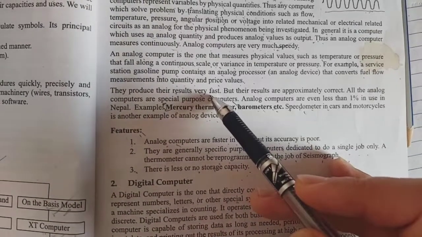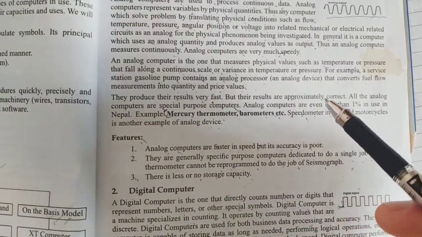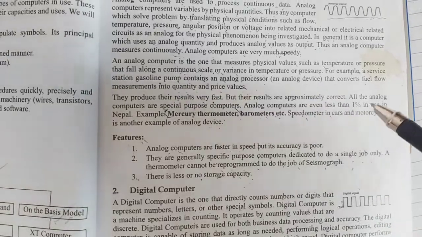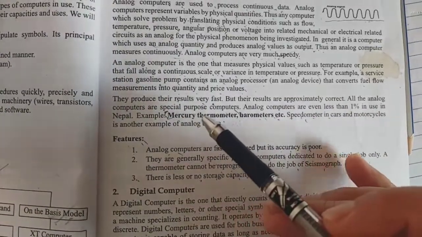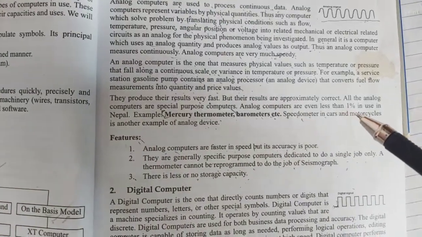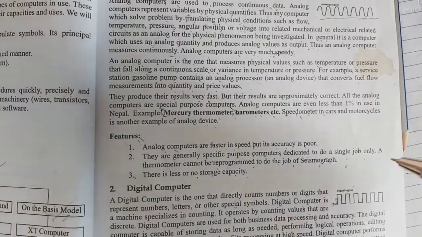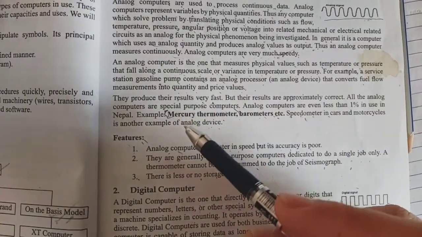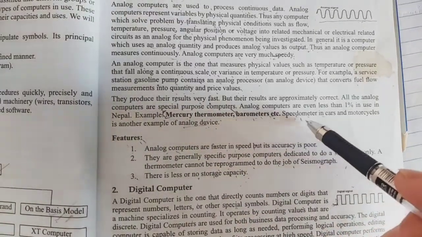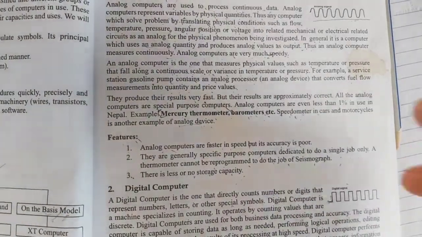Analog computers produce the result very fast, but the results are only approximately correct, somewhat correct. Approximately means nearly correct, and all analog computers are special purpose computers. Analog computers are in use even less than 1% in Nepal. In the context of Nepal, very few analog computers are used. Some examples of analog devices are the mercury thermometer and barometer. Speedometers in cars and motorcycles are also examples.